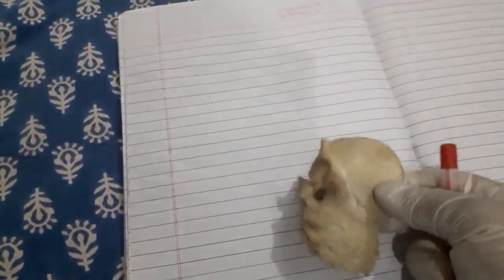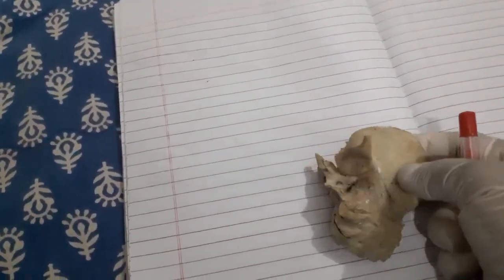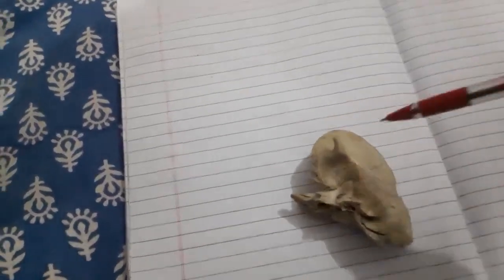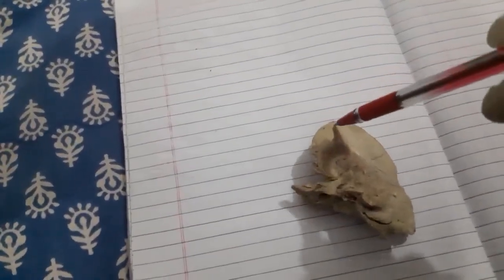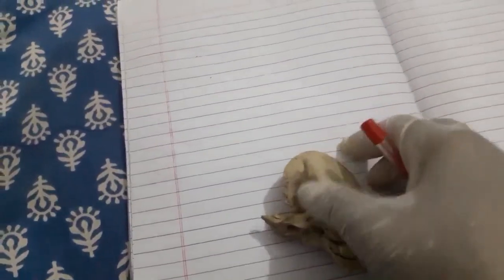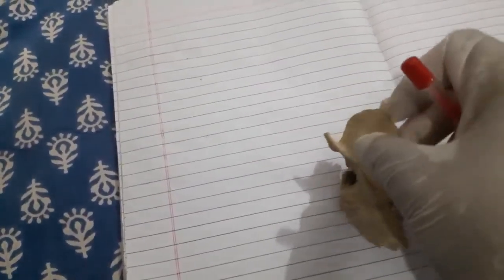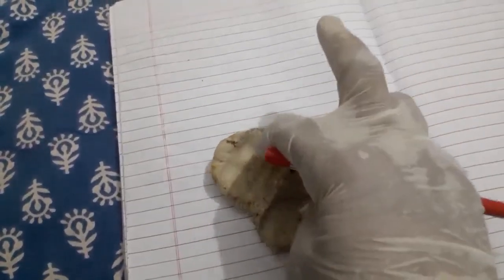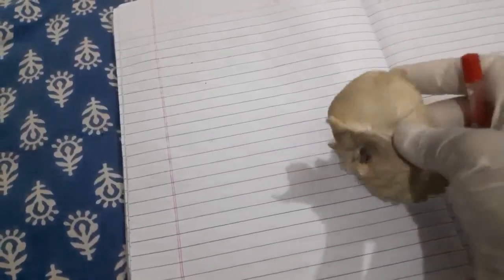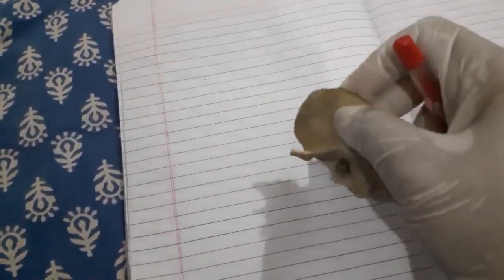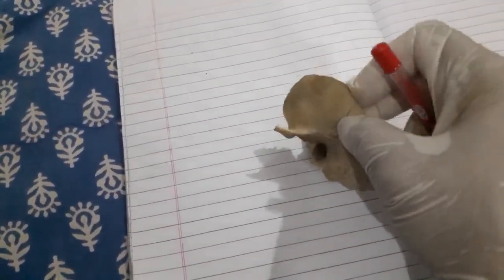First come to the squamous part. It is flattened. It has got one fossa and one process, and this plate-like part has got an external surface, internal surface, antero-inferior border and the superior border.